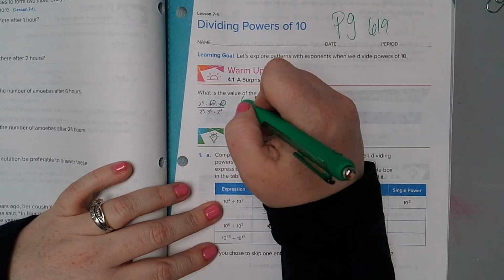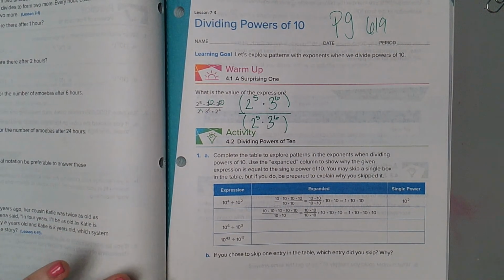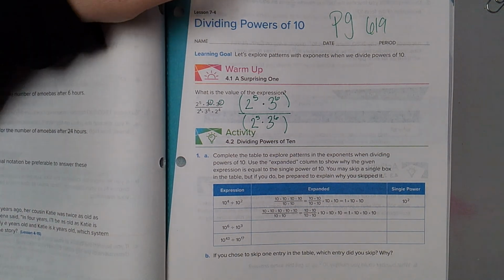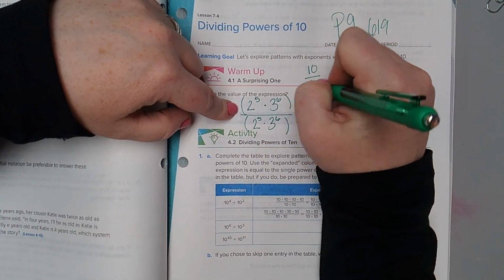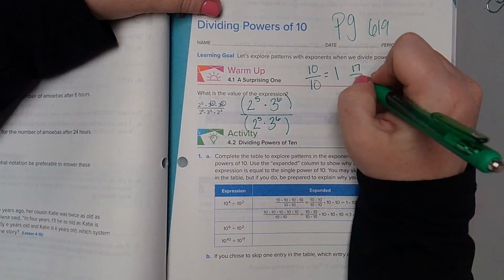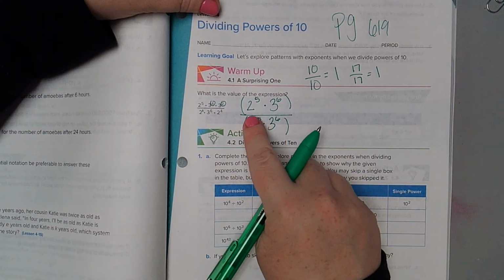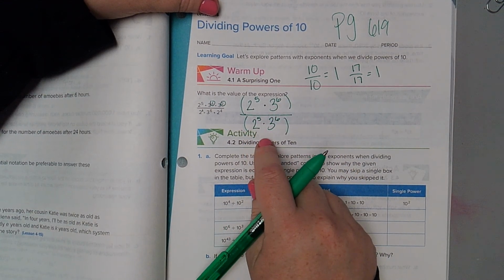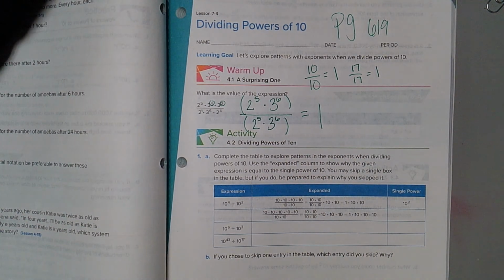So we are dividing this by all of this. Well, when you have the same on top and bottom, let's give us one number. Let's pretend we had 10 over 10. Well, that is equal to 1. 17 over 17 is equal to 1. 2 to the power of 5 times 3 to the power of 6, all over 2 to the power of 5 times 3 to the power of 6, will also give us 1. They pretty much cancel each other out and equal 1.